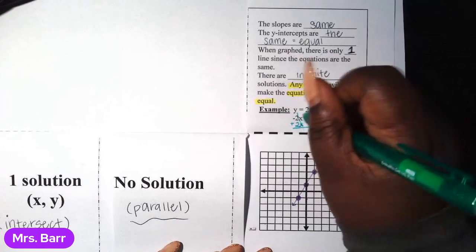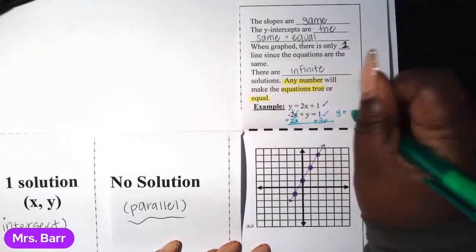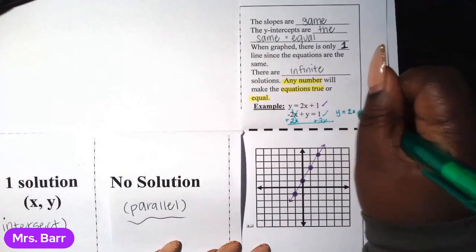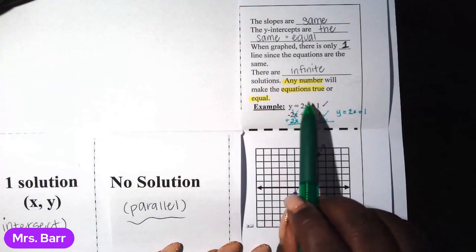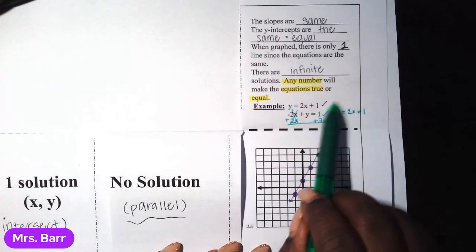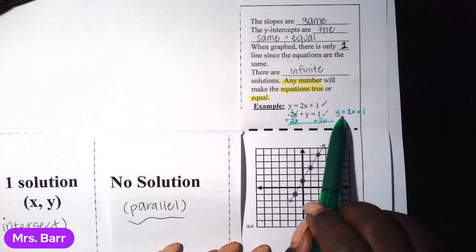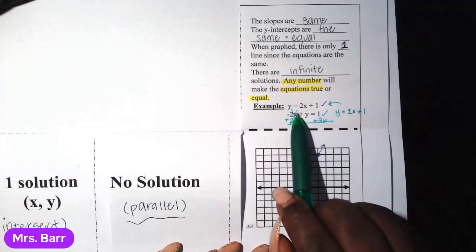Okay? The 2x's will cancel. And now I'm left with what we want. Y equals 2x plus 1. Okay, so all we did is we added 2x on both sides so that we have a new equation in slope intercept form, which we know should be the exact thing as what we started off with.